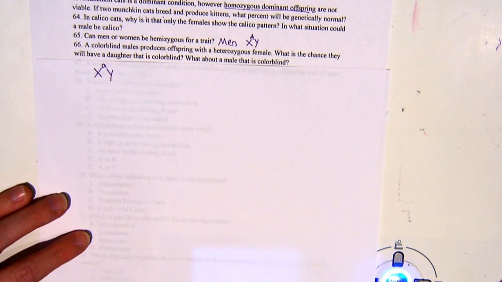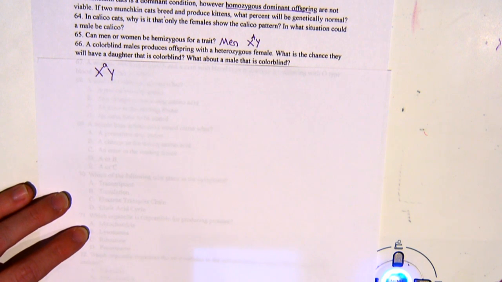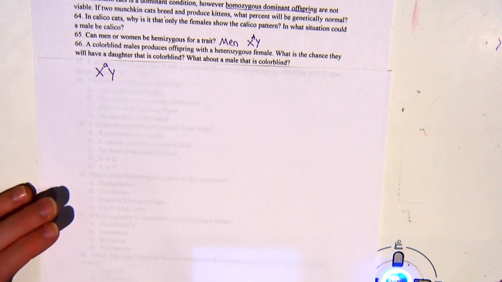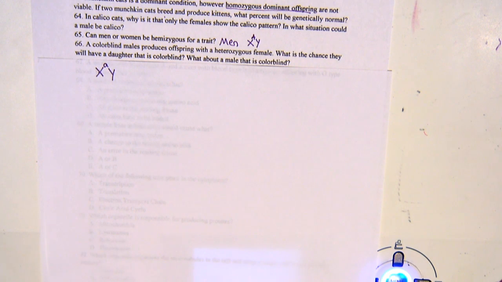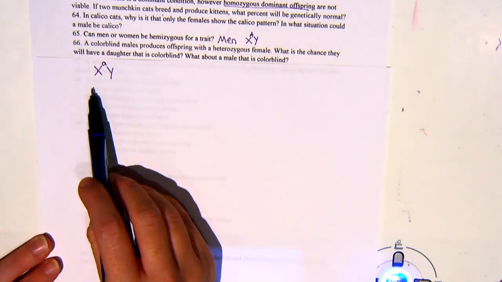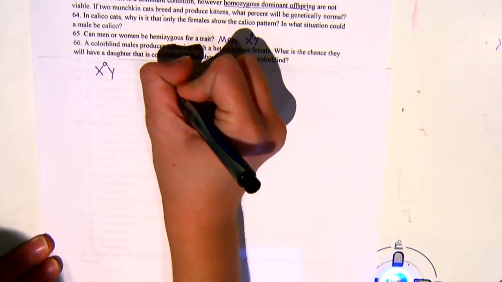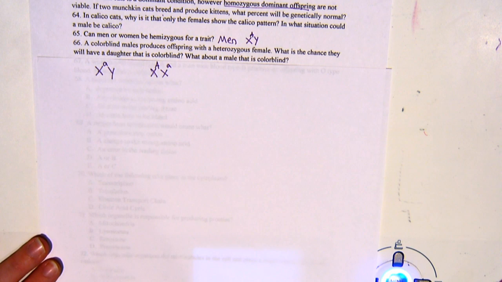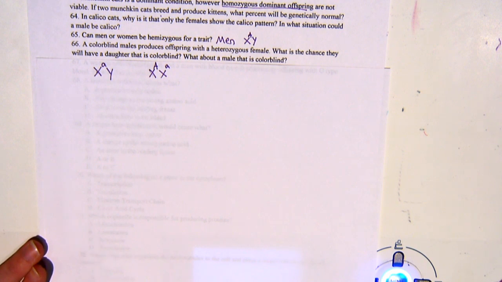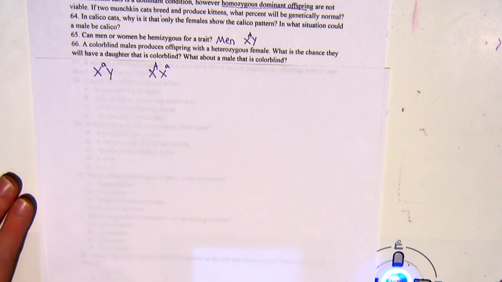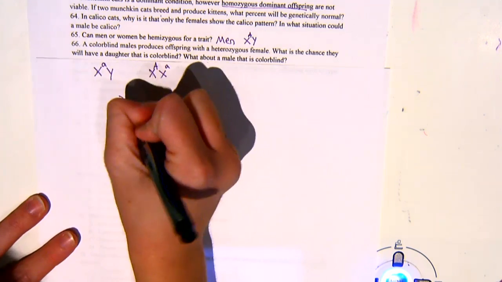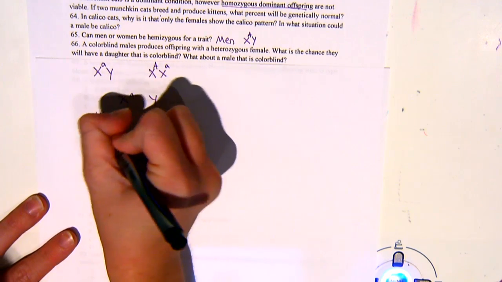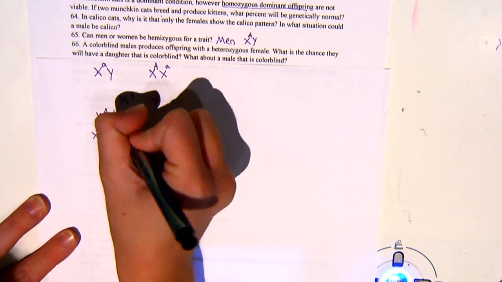But we also have to know not only is colorblindness X-linked, but it's also recessive, which I should have written here, but I did not. So if our male is colorblind, his X carries the recessive allele. And they tell us the female is heterozygous, so one of her X's has the big allele, and her other X has the little allele. We want to figure out the chances they have a daughter that is colorblind or a male that is colorblind. So the first thing we're going to do, now that we have their genotypes, is do a Punnett square and do the cross.